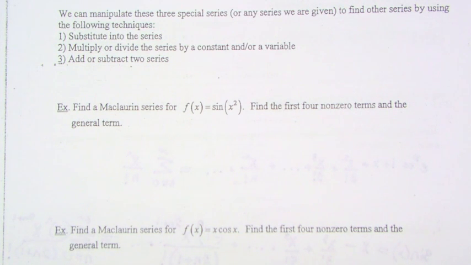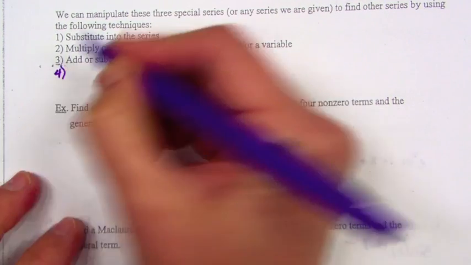Okay. Well, we might do one like that anyway. Okay. You know what? Go ahead and put this in here.